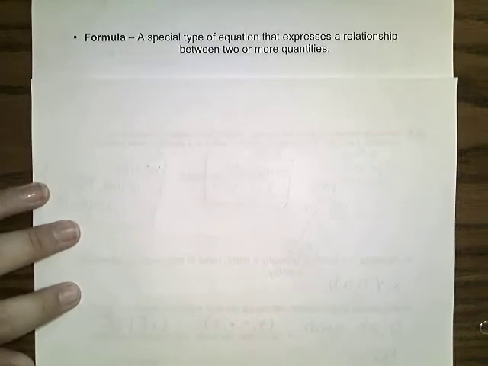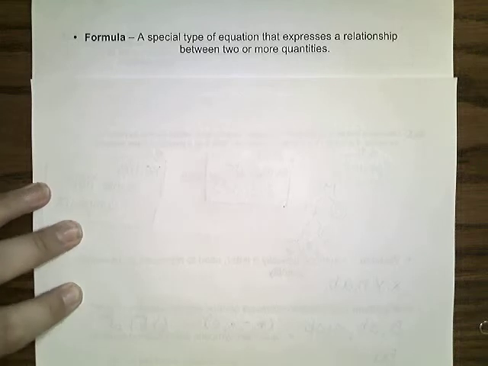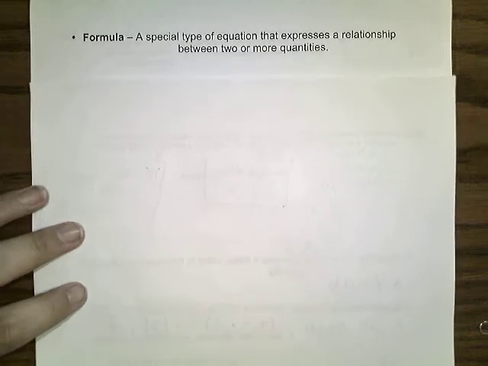What's next? Okay, so now that we've talked about expressions and equations, we want to look at formulas. A formula is basically a special type of equation because it has to have an equal sign, but it expresses a relationship between two or more quantities.